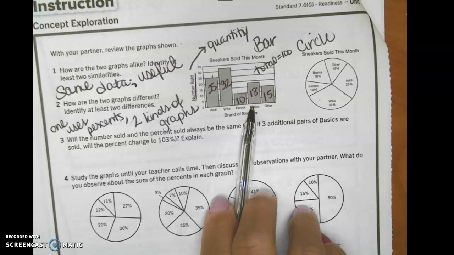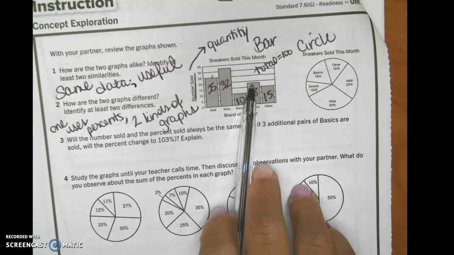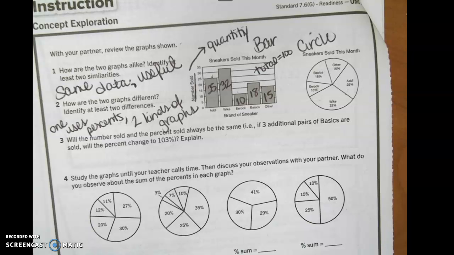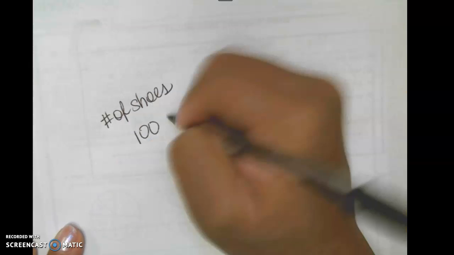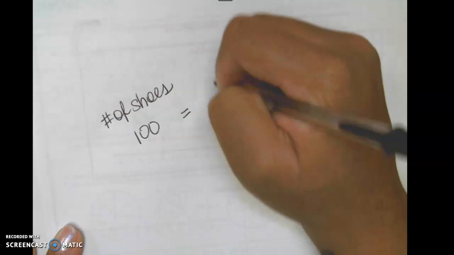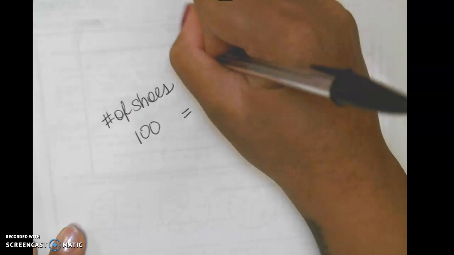So then if I add 3 more basics, I'm going to have how many shoes then? 103, but what would the total percent be? I sold 100 pair of shoes. What percent is that? 100.